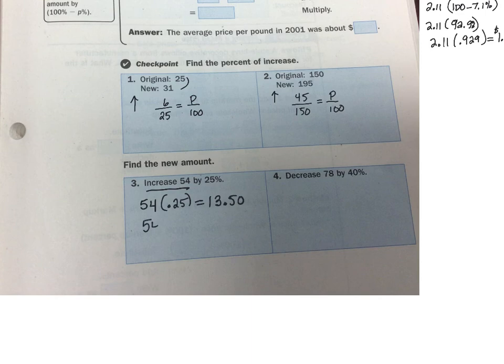You're going to take 54 plus 13.5, which is equal to 67.5.